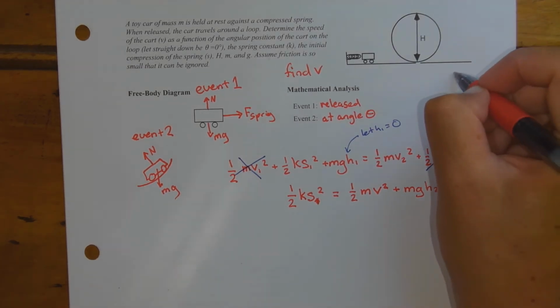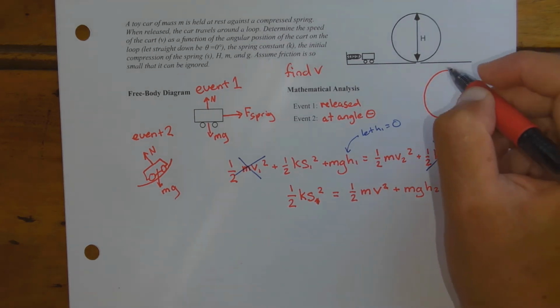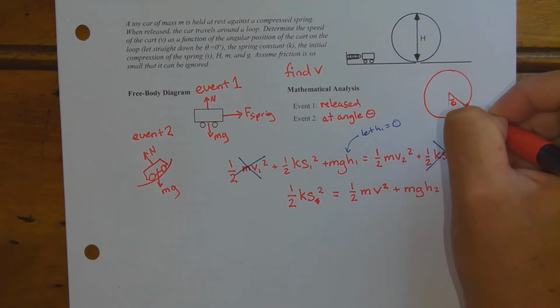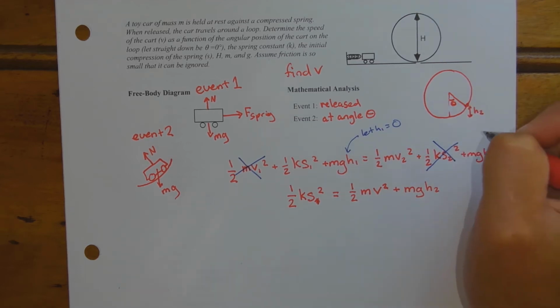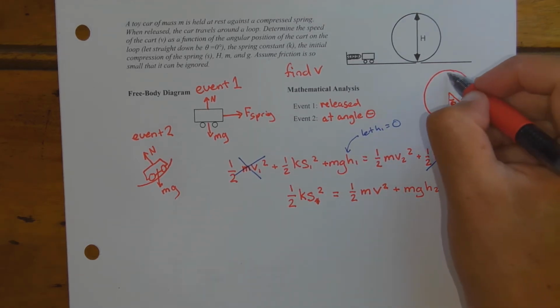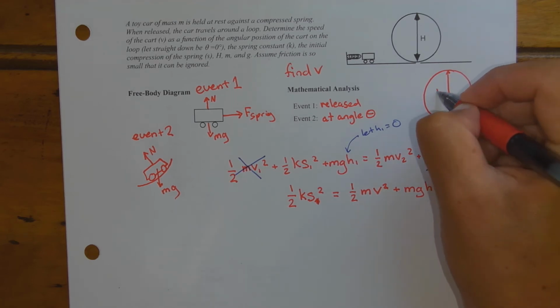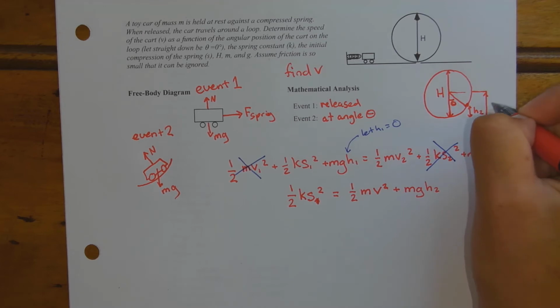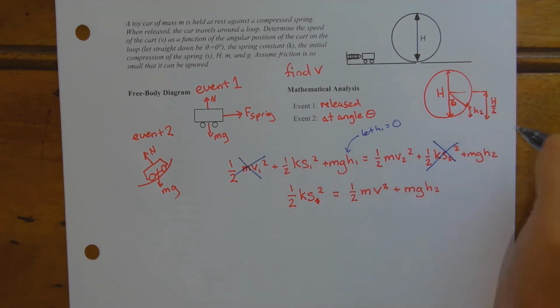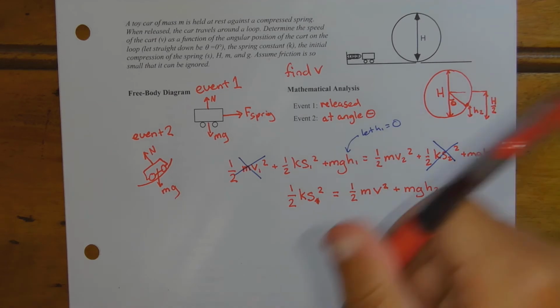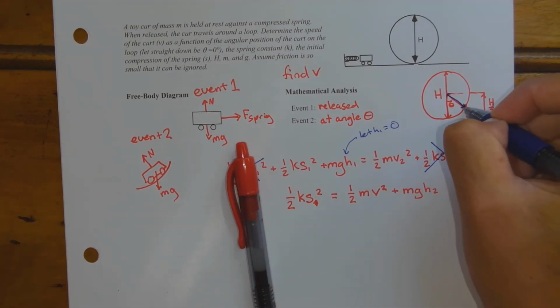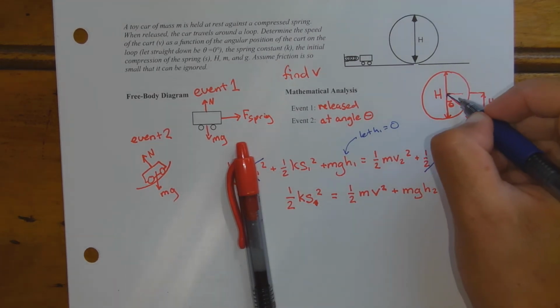So if the cart is at an angle theta, so let's say the cart is currently here, this angle is theta, this height here is h2. I want an expression for that height. The distance from here to here is capital H, which means from here to here, that's the radius, which is half of h. This distance from here to here is also the radius, and the radius is half of the height.